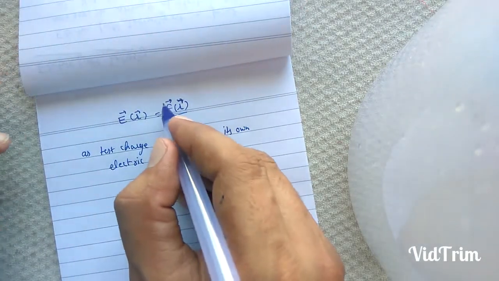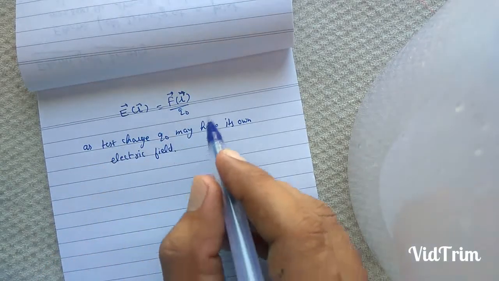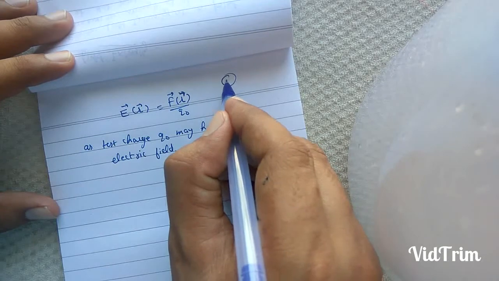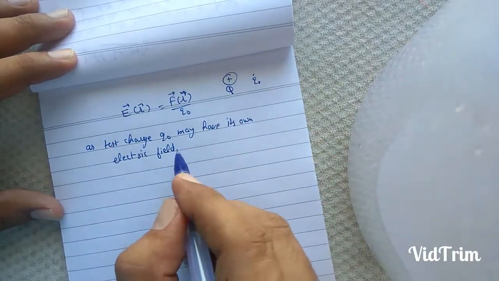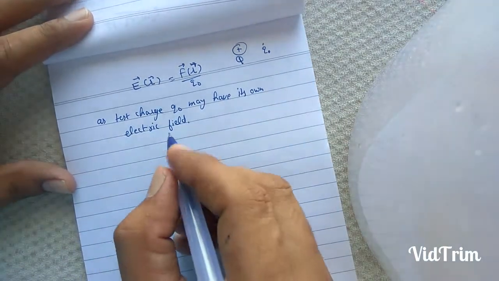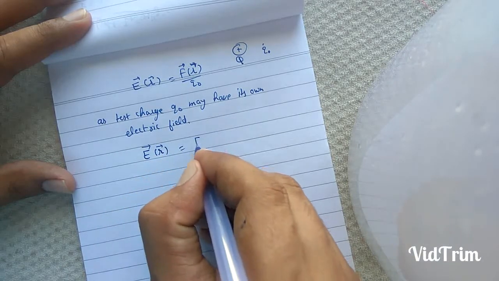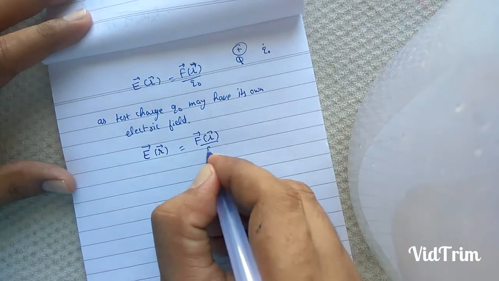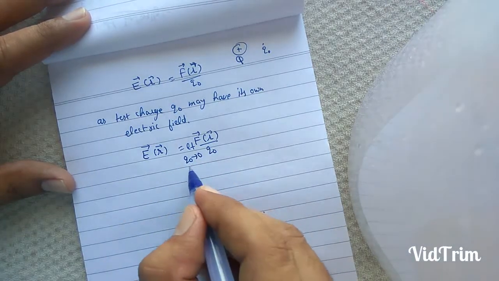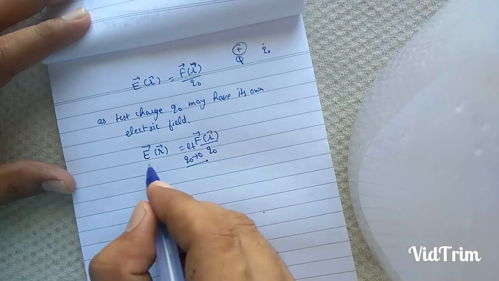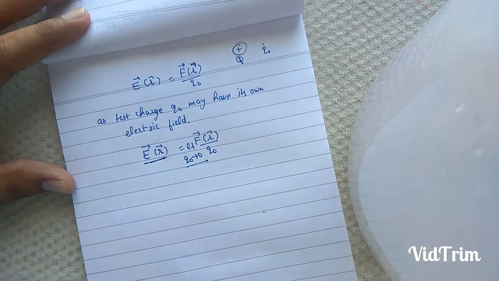As test charge Q naught may have its own electric field, which may modify the electric field of charge Q, to minimize this effect and ultimately remove it, we define electric field intensity at a point with position vector r as F of r upon Q naught, limit Q naught goes to 0. When Q naught becomes smaller and smaller, electric field intensity at a given point is defined more accurately.